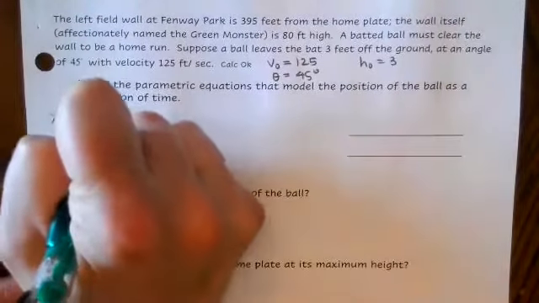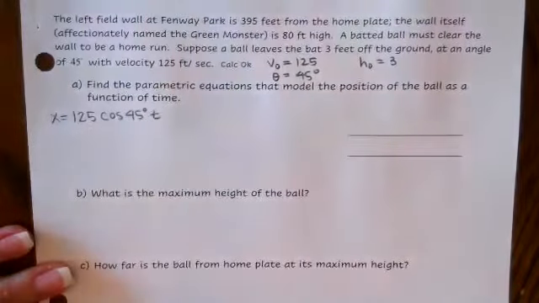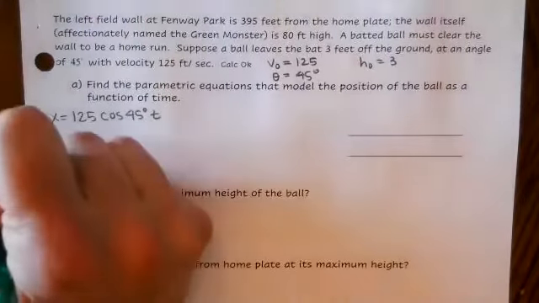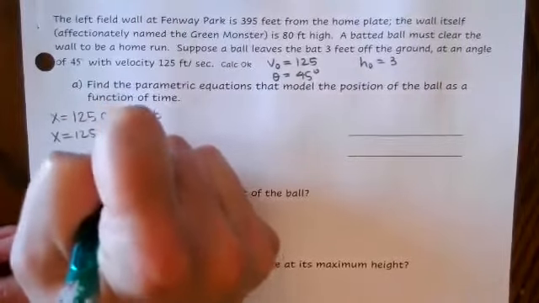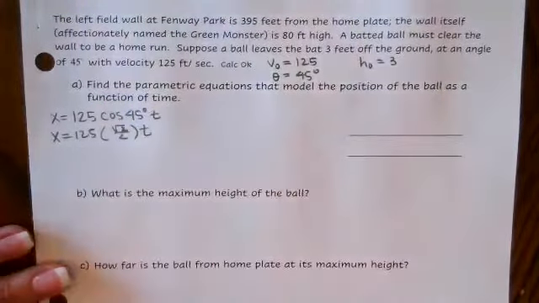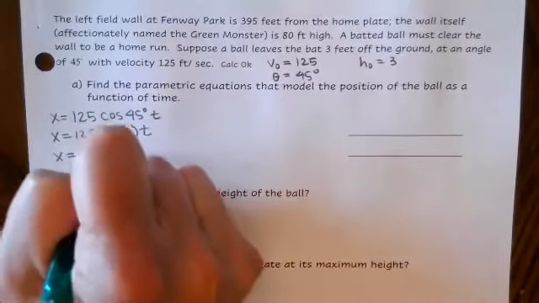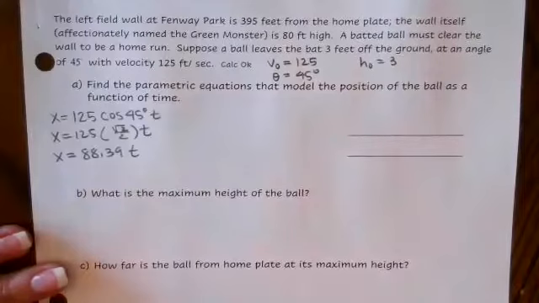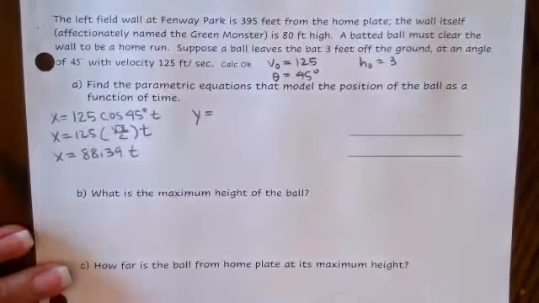So here we have 125 cosine of 45 degrees times time. Now we simplify. Of course, you know that unit circle, so you know that's root 2 over 2. And we put that in the calculator just to get it easier to work with, and that is 88.39 t. All right, now we're going to write our y equation.